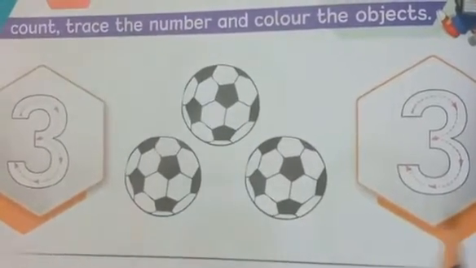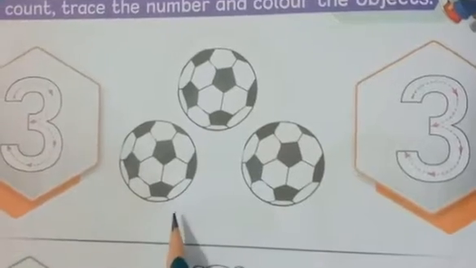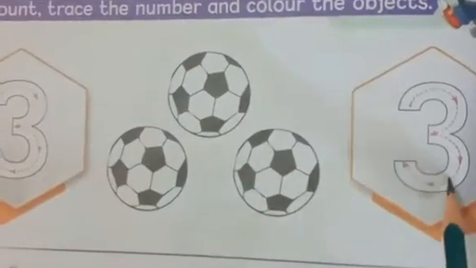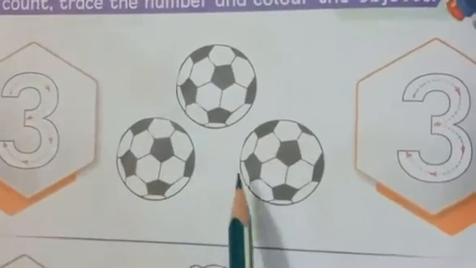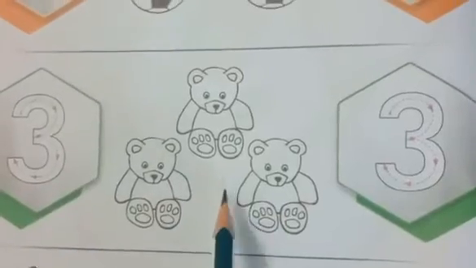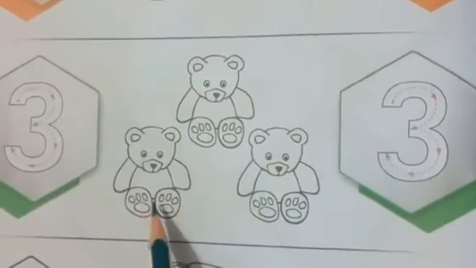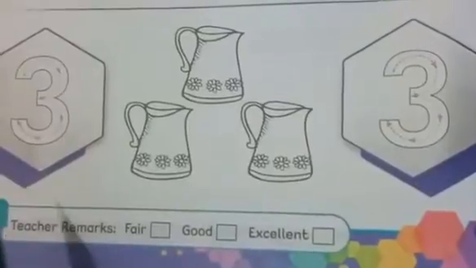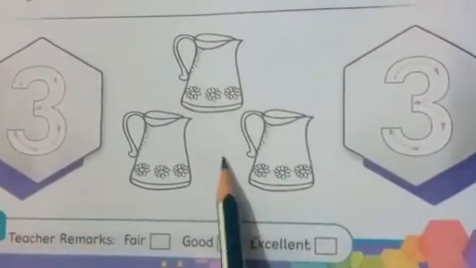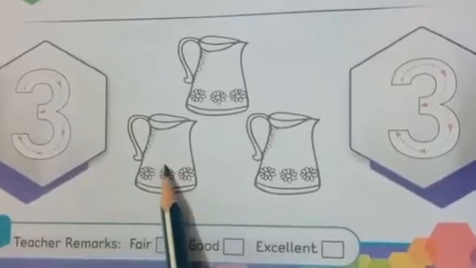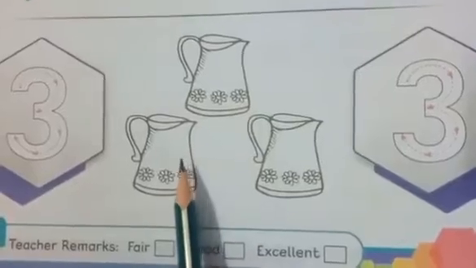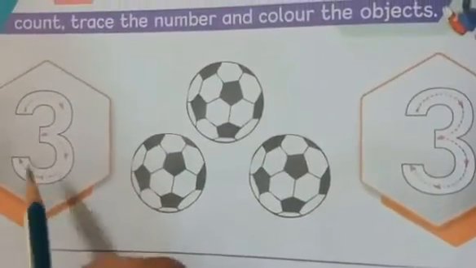3 balls. How many balls are there? Count with me. 1, 2, 3. 3 balls. 3 bears. Count with me. 1, 2, 3. 3 bears. 3 jugs. Count these pictures. 1, 2, 3. 3 jugs.